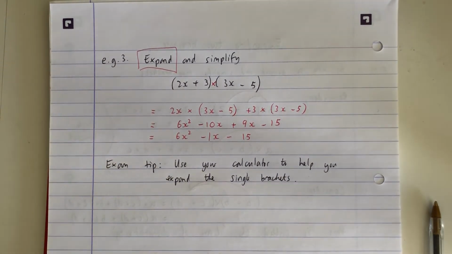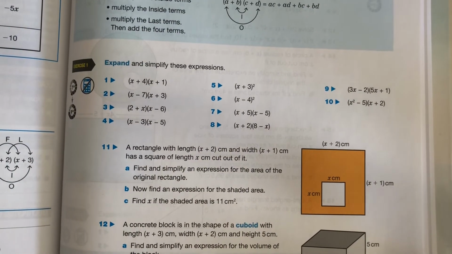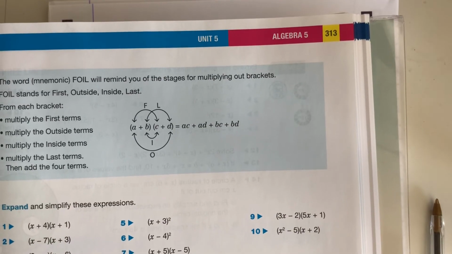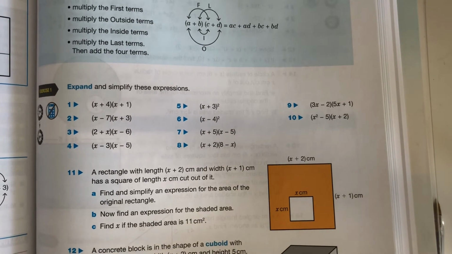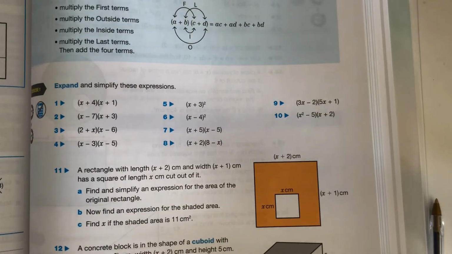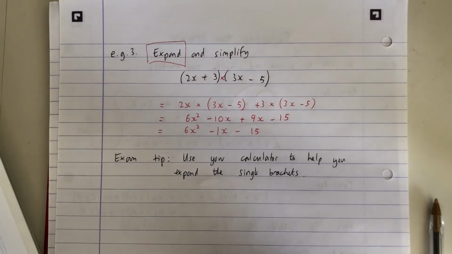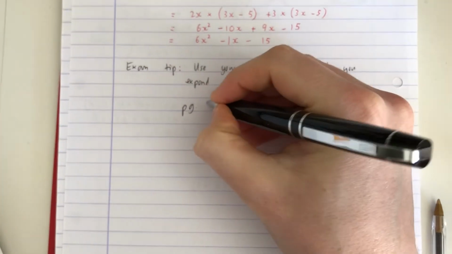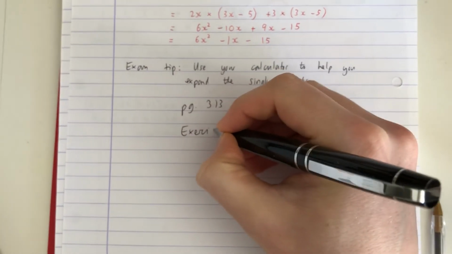Okay, that's pretty much it. So the questions I want you to do today are from the textbook, exercise 1, which is on page 313. Okay, it's actually good practice to do a lot of these. So we will go for page 313, exercise 1.